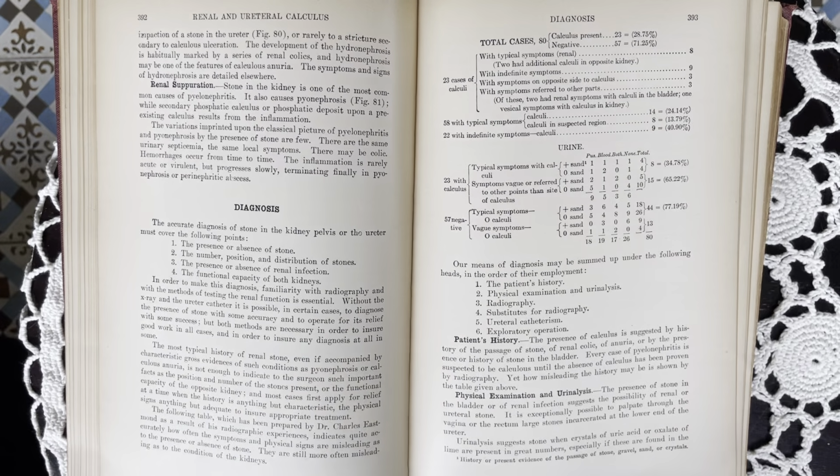Diagnosis. The accurate diagnosis of stone in the kidney, pelvis, or the ureter must cover the following points. 1. The presence or absence of stone. 2. The number, position, and distribution of stones. 3. The presence or absence of renal infection. 4. The functional capacity of both kidneys.